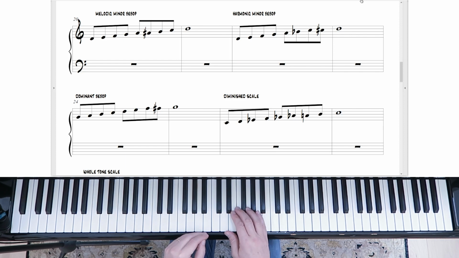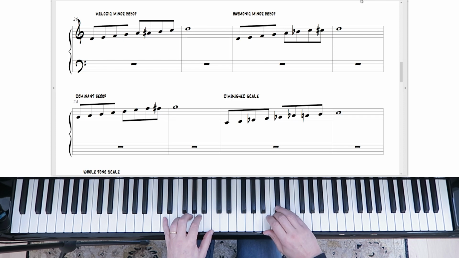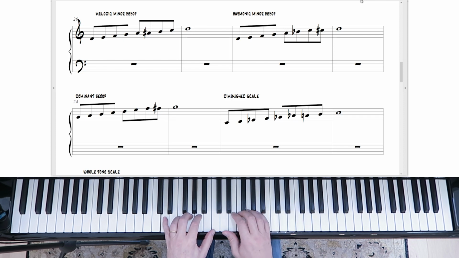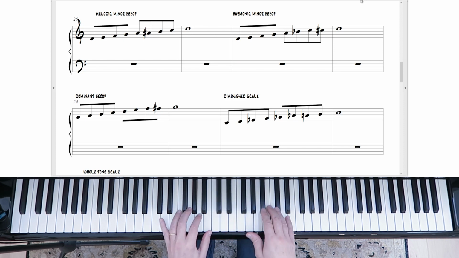Okay, and then you have the harmonic minor bebop scale. So here's the regular harmonic minor scale. And then the passing note is now the C natural to C sharp. You're adding an extra C natural.